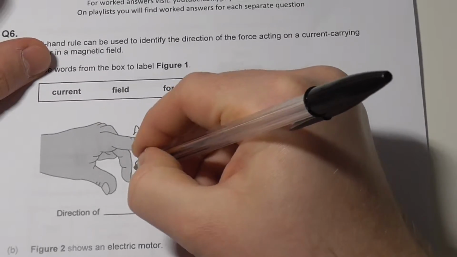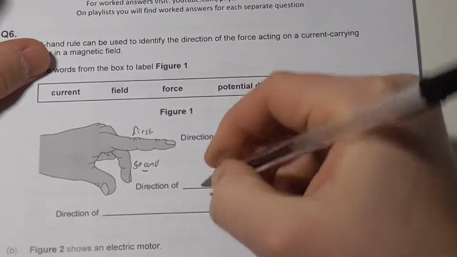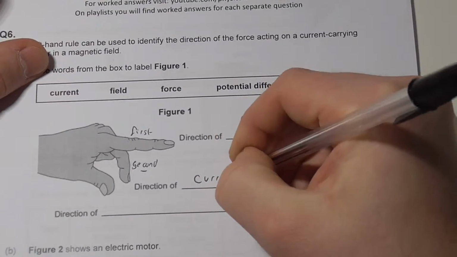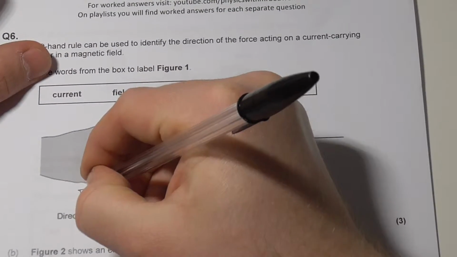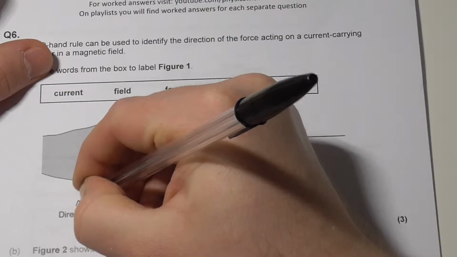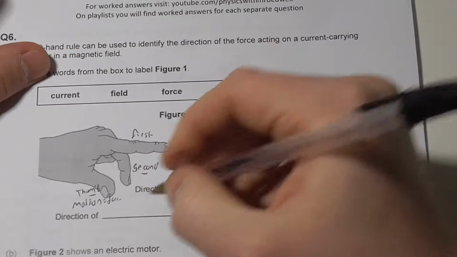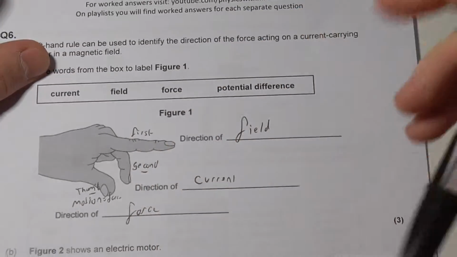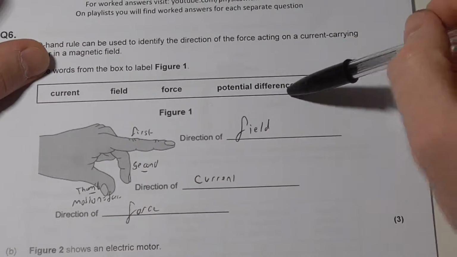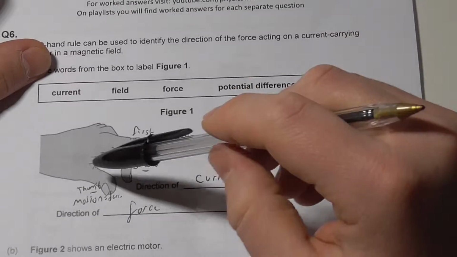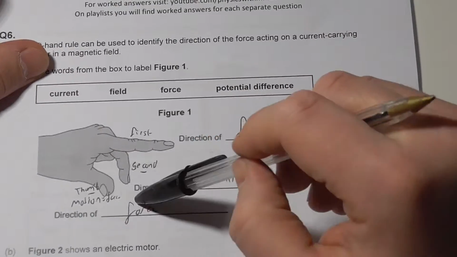That is our second finger. Has a C in it, so it is current. That is our thumb. So it's motion, which is also equal to force. So that's why I like to remember it. First is your field, second is your current, thumb is your motion caused by the force.